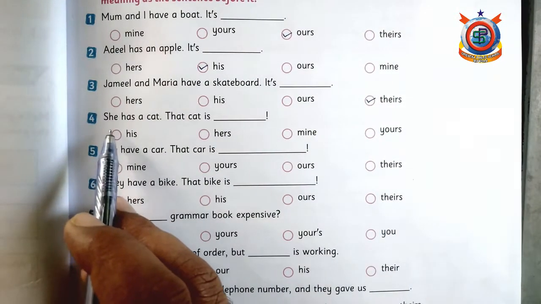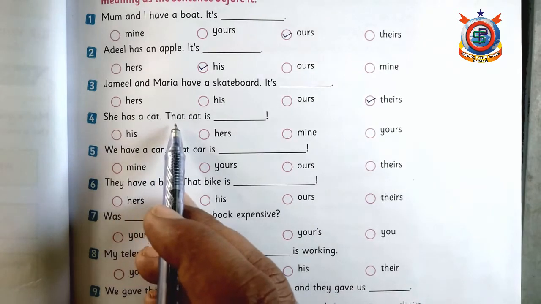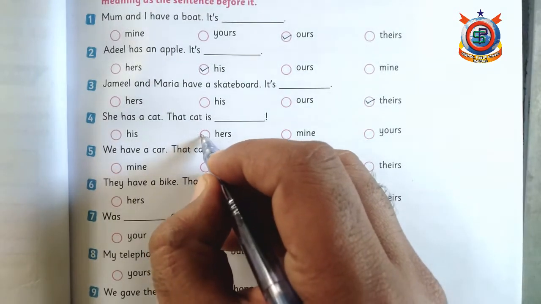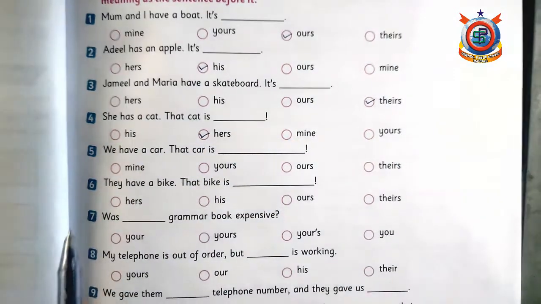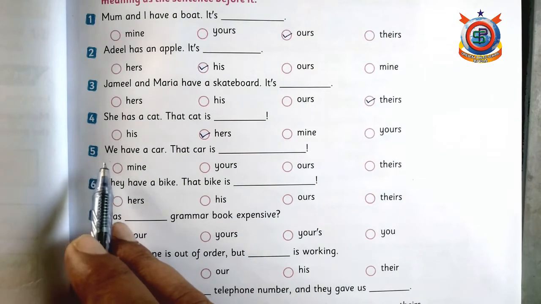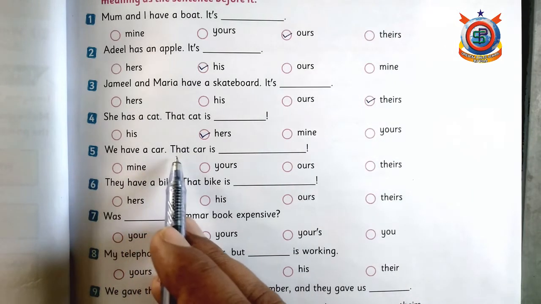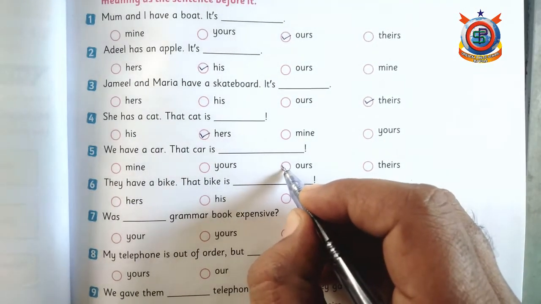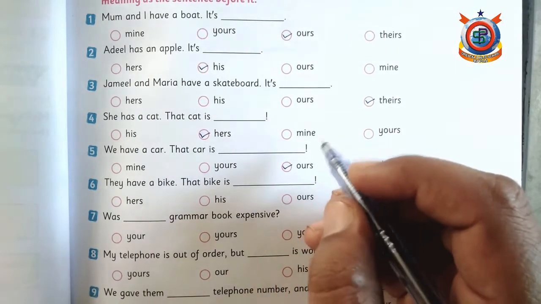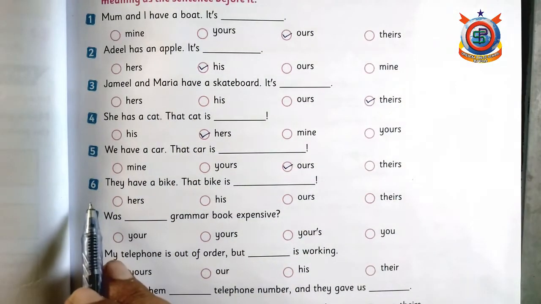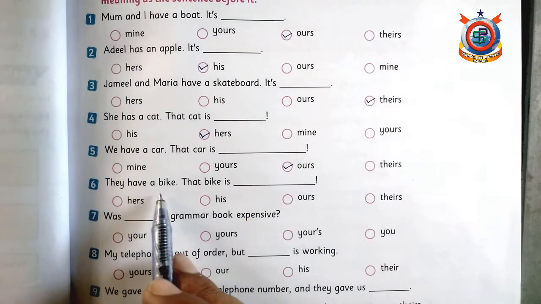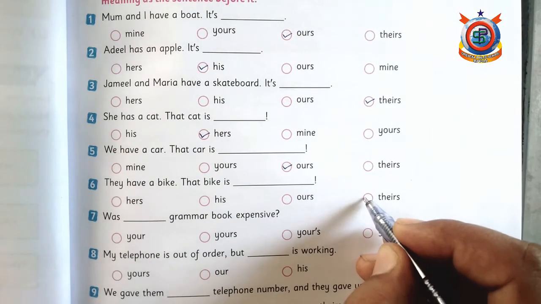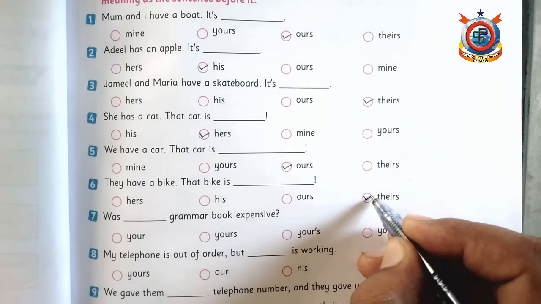Number 4. She has a cat. That cat is hers. Option B is the right option. Number 5. We have a car. That car is ours. Option C. Number 6. They have a bike. That bike is theirs. Option D is the correct option.